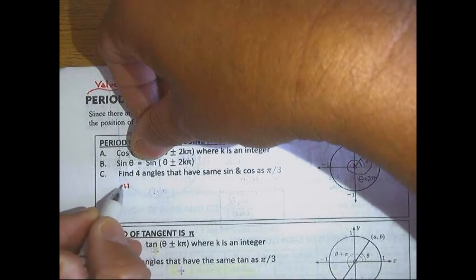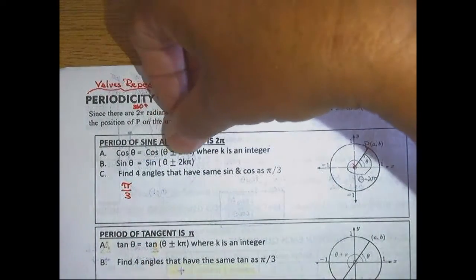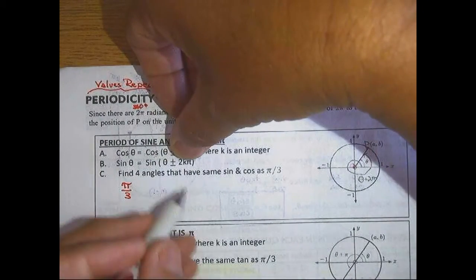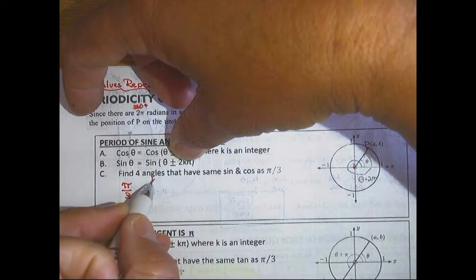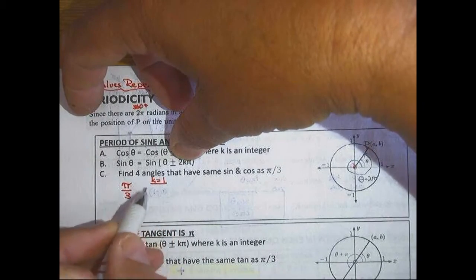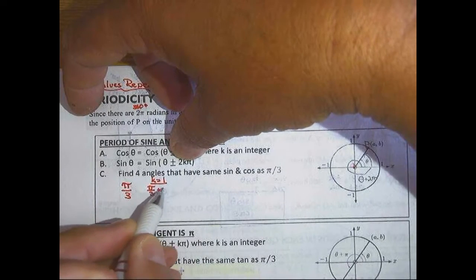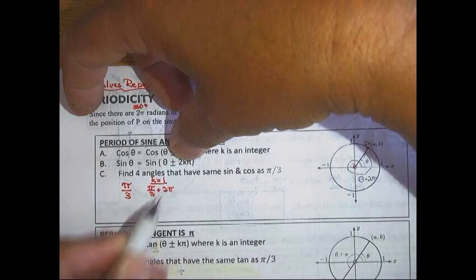So if I wanted to find 4 angles, I can just add multiples of 2 pi. So for example, if I let k equal 1, then the new angle would be pi over 3 plus 2 pi.